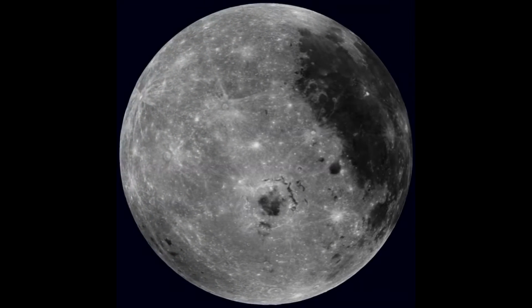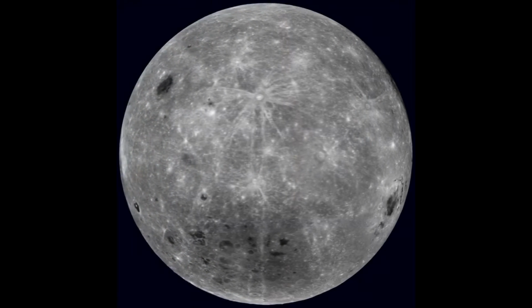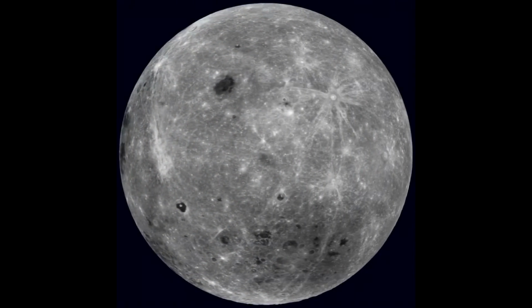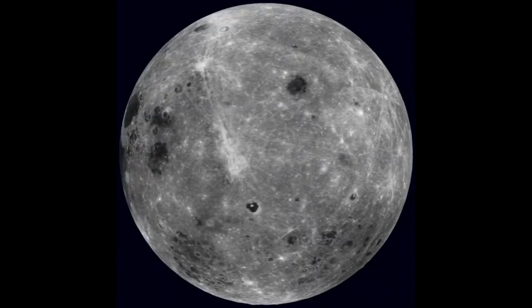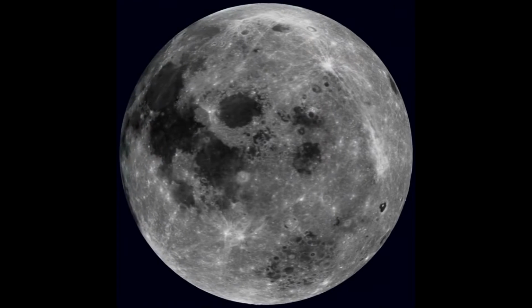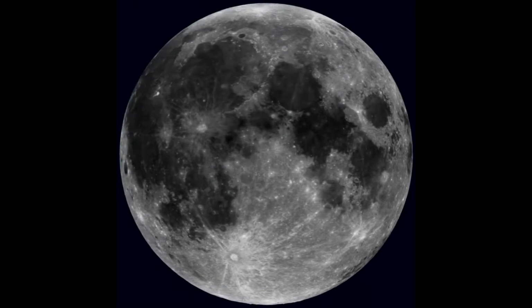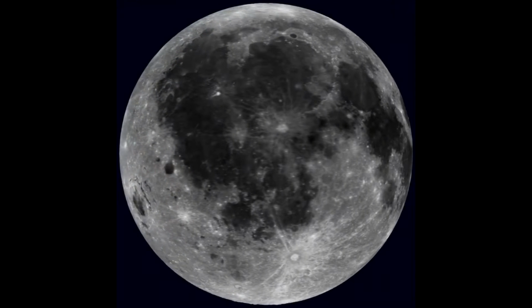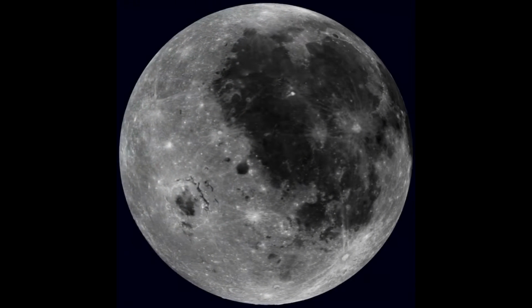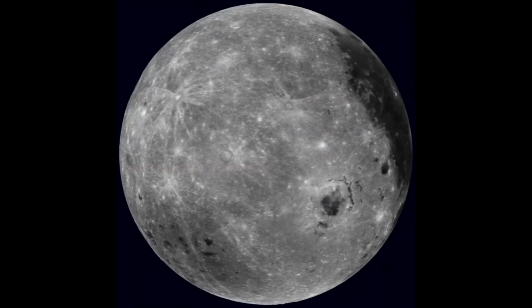Fact number 4. The Moon is actually drifting away from Earth. Fact number 5. In a survey conducted in 1988, 13% of those surveyed believed that the Moon is actually made out of cheese. Fact number 6. The Moon rotates at 10 miles per hour compared to the Earth's rotation of 1000 miles per hour.